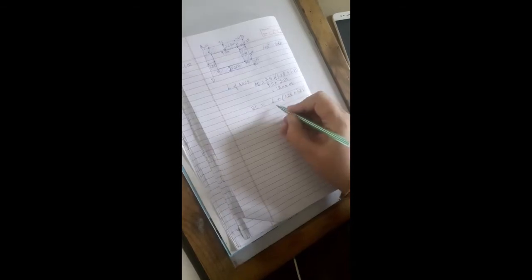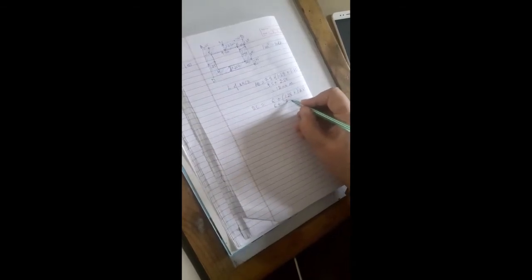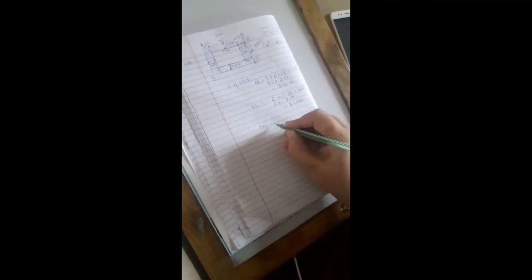So BC will be 6 meters plus 1.25 plus 1.25. So 6 plus 2.50 will be 8.50 meters. So I know the length now. It is 12 meters this side, and the breadth of ABCD is 8.5 meters this side. So what will be the area of ABCD now?